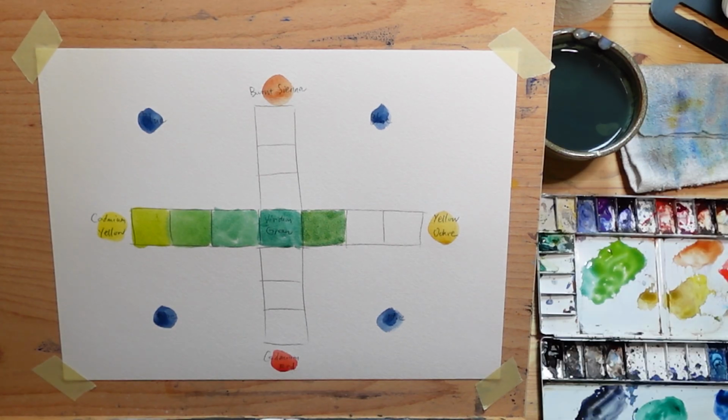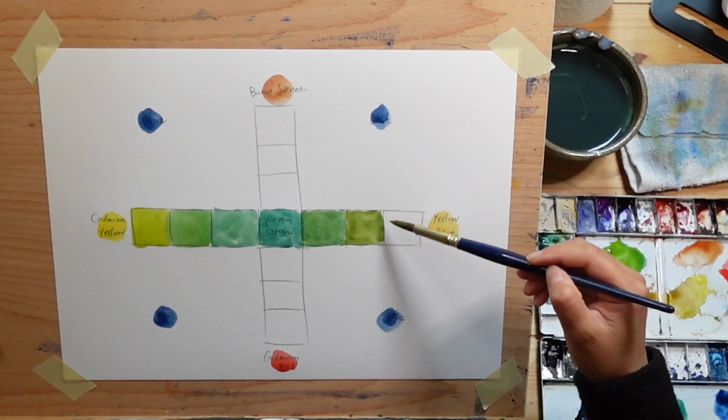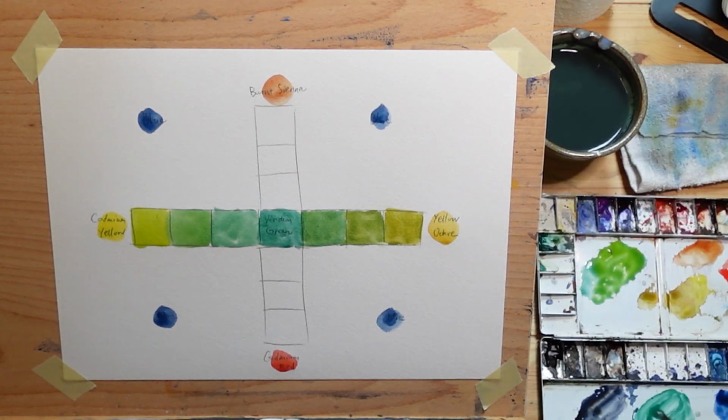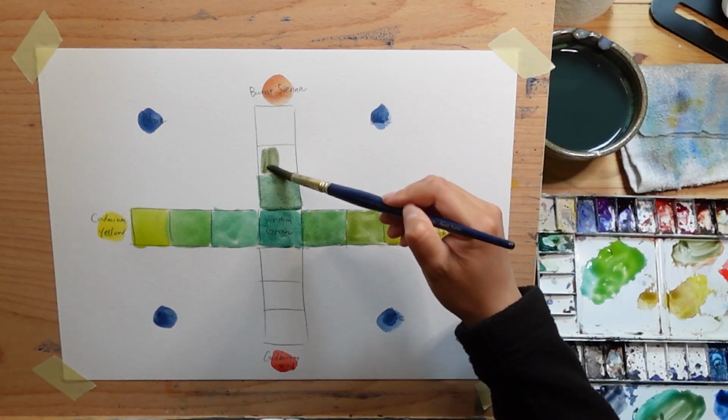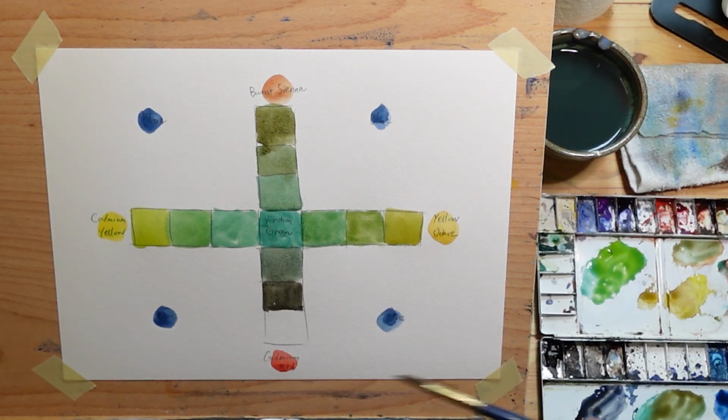And here's the beauty. If you want to go darker and warmer at the same time, you can add burnt sienna or even more intense opposite color, cadmium red. So the benefit for adding the red is that this will not only warm up your mixture when you add just a little bit of red to it, but when you add a lot more red to it, it will also darken the mixtures fairly quickly.